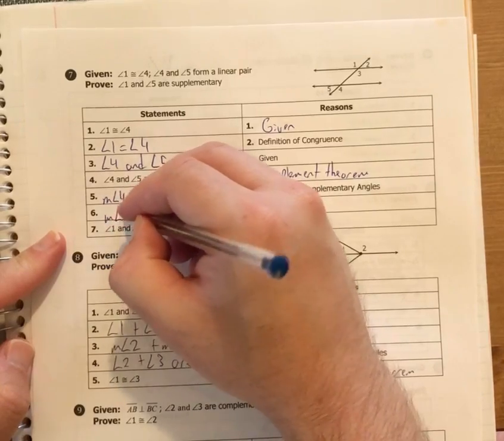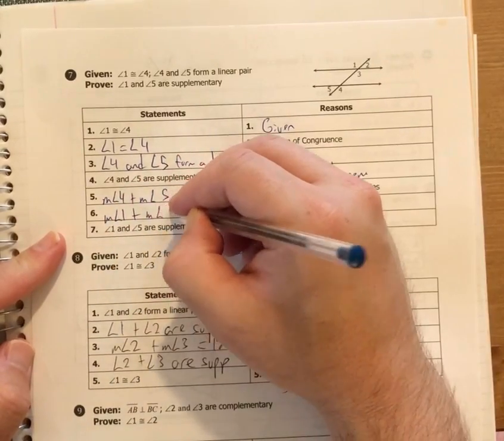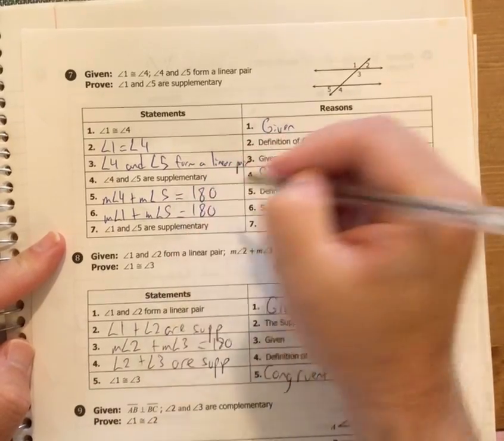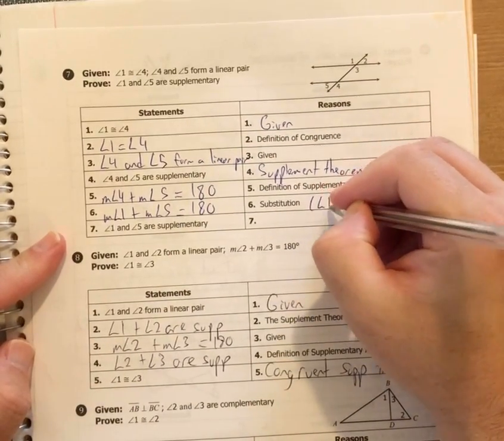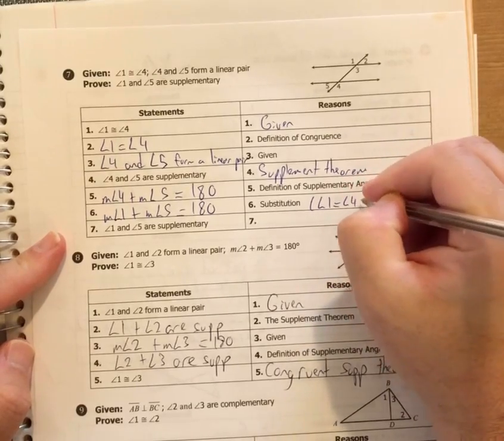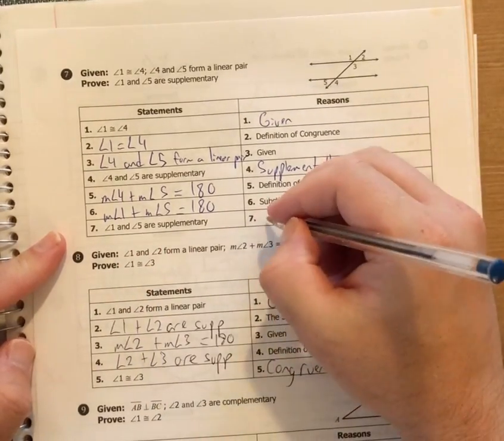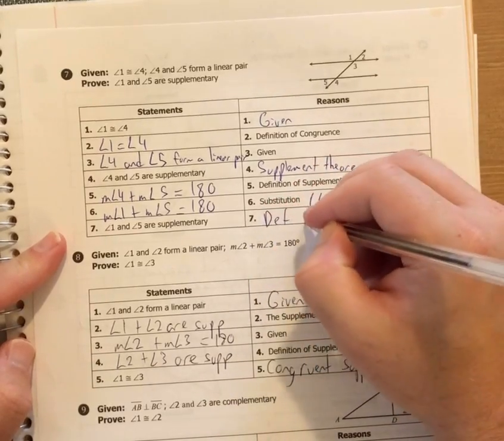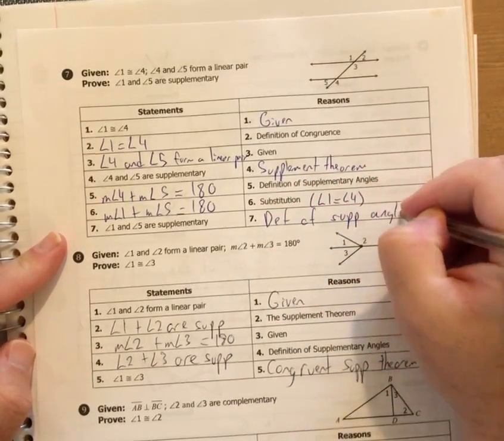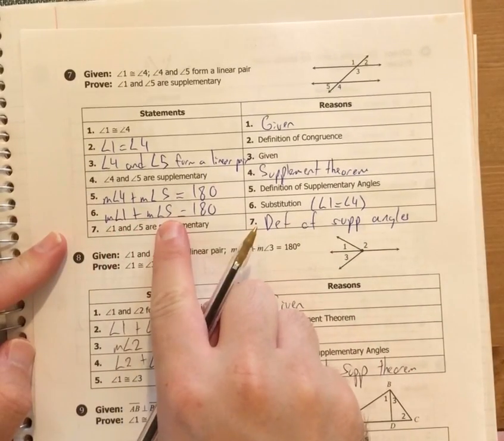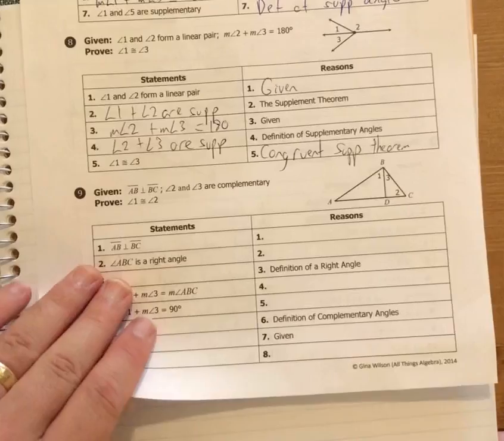So measure of angle 1 plus measure angle 5 equals 180. And then we'll do here angle 1 equals angle 4, just to illustrate that point. And then angle 1 and 5 are supplementary. That's just definition of supplementary angles. And that's because if 1 and 5 add up to 180, then they are supplementary, okay? All right, last one.